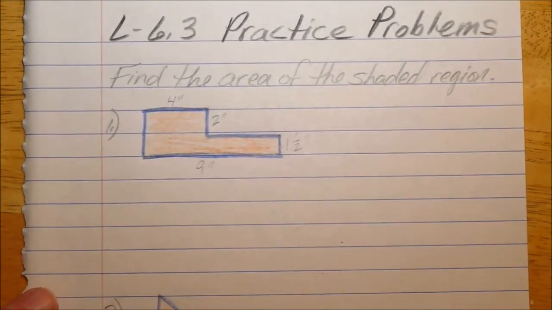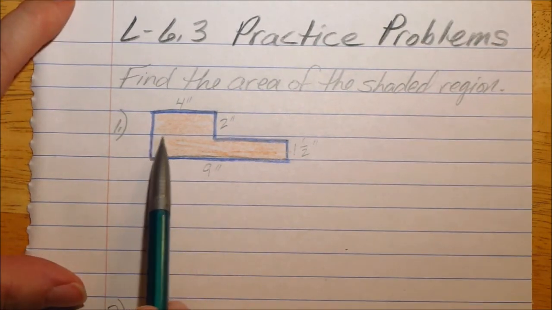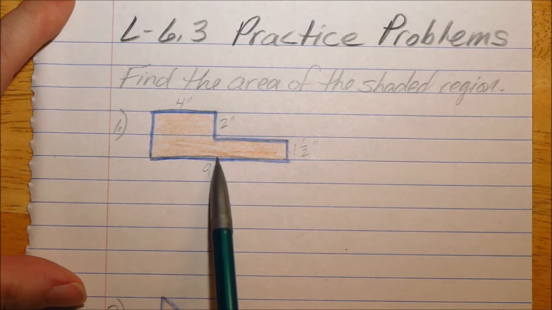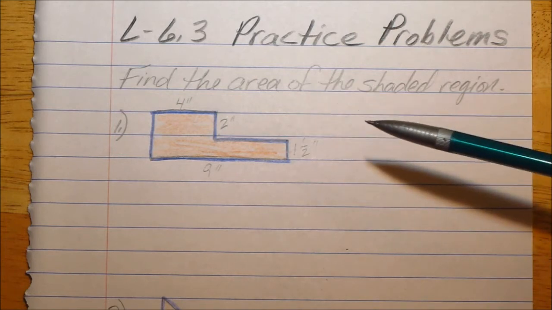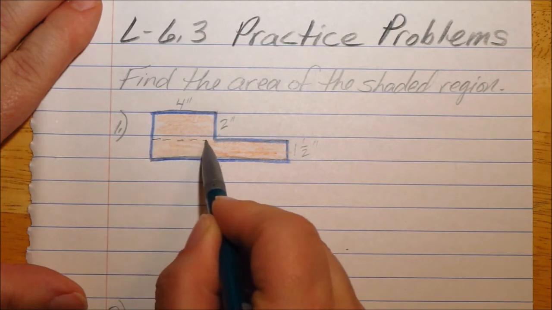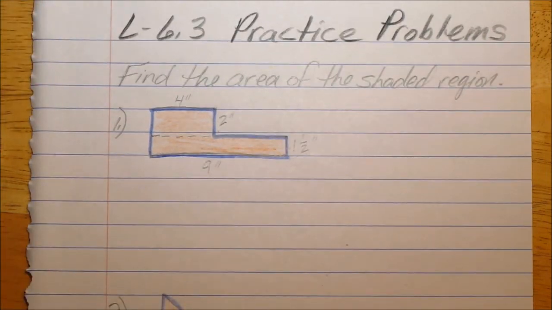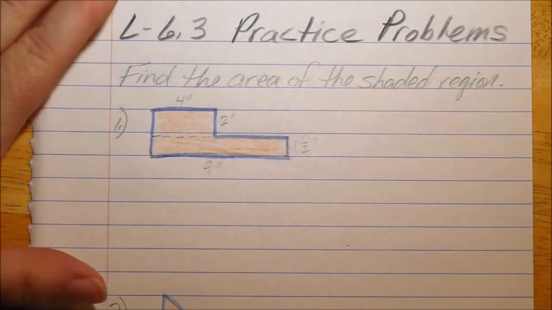Okay, so problem number 1. I have a figure here that I can break into 2 different rectangles, and there's more than one way you could do it. You could go across here, or you could go down here and figure out your measurements either way. I think I'm gonna go across. So if I make a dotted line right across here and treat this composite figure as these two rectangles and then add them up, then I'll have the area of the total composite figure.